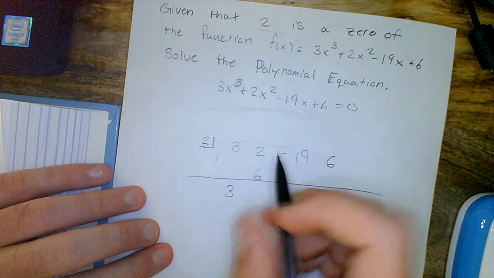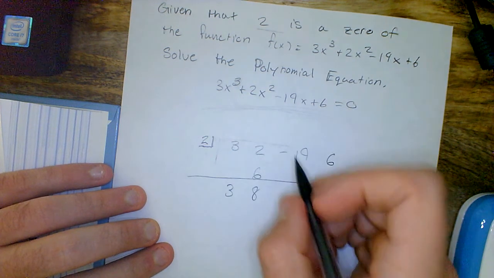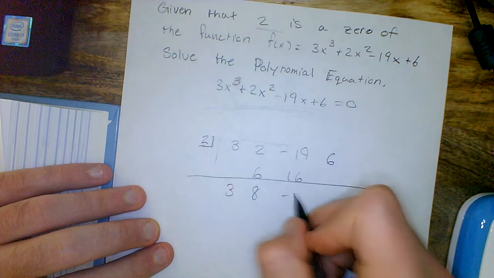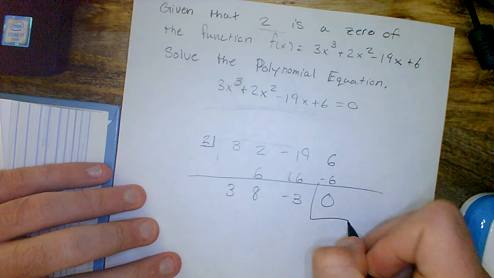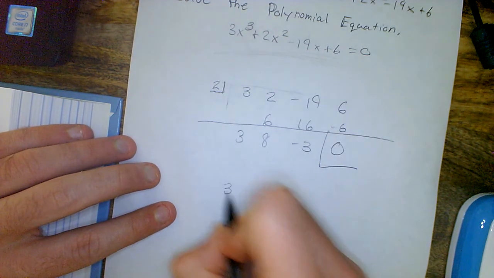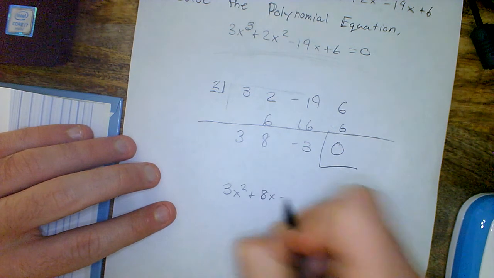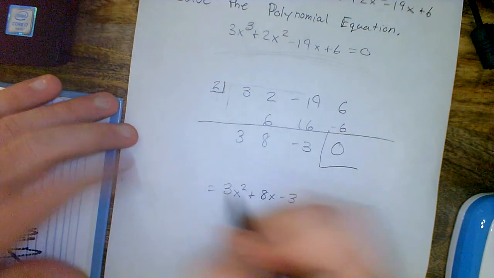And here's our line. So we bring the 3 down, multiply by 2, you get 6. Add these together, you get an 8, times 2 is 16. Negative 3 times 2 is negative 6, and these add up to 0. Remember, this is your remainder. So what we have, the quotient, is 3x squared plus 8x minus 3.